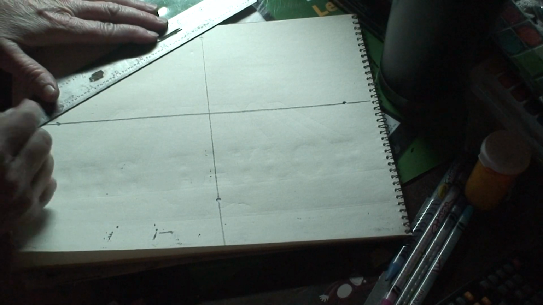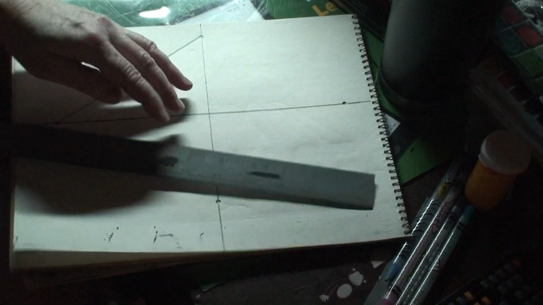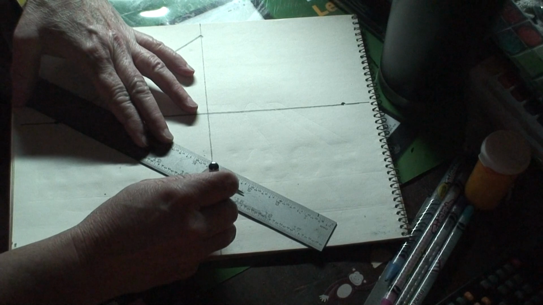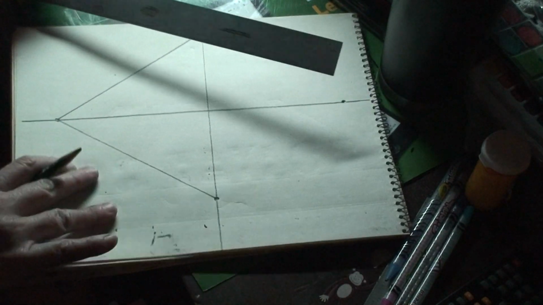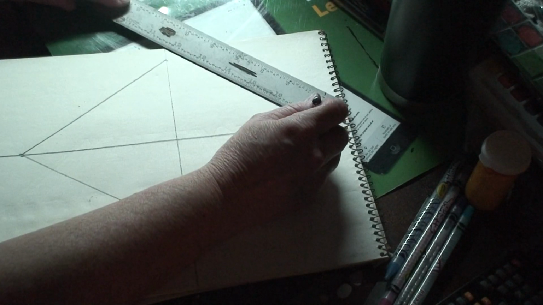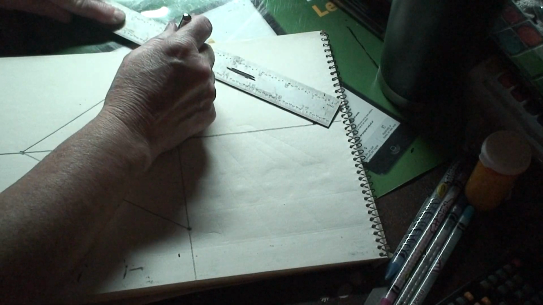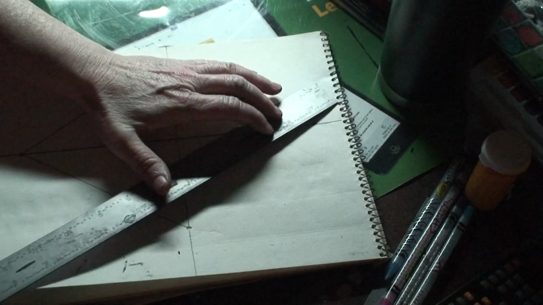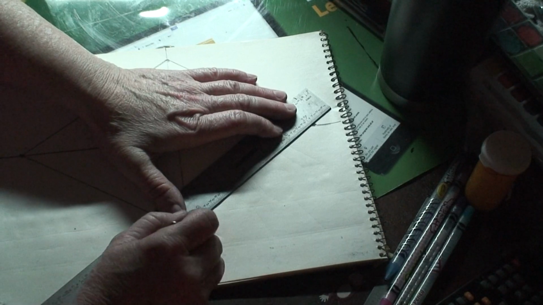And then you are going to connect the dots to make it look like a kite. Once your kite is made, you need to erase the outer edges of your lines because you won't be using them.